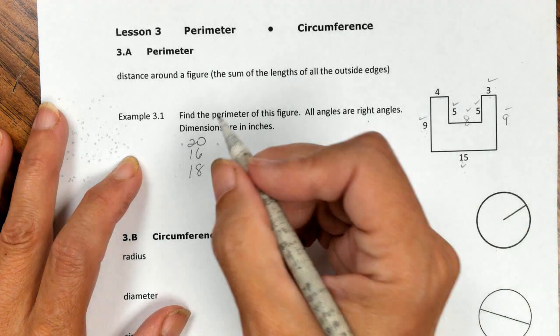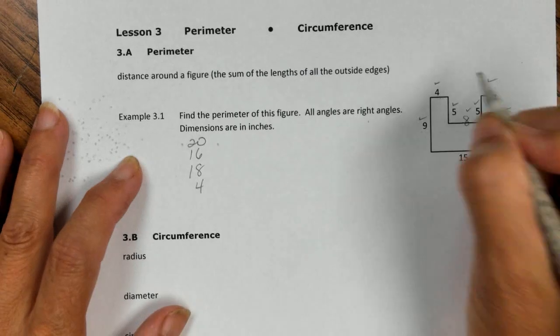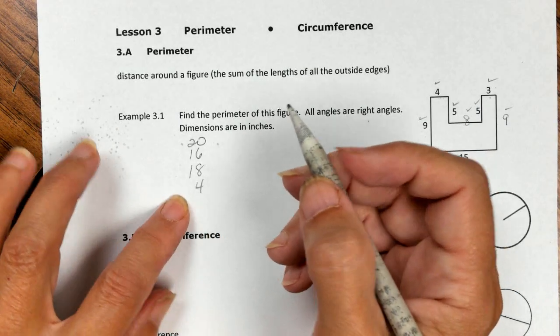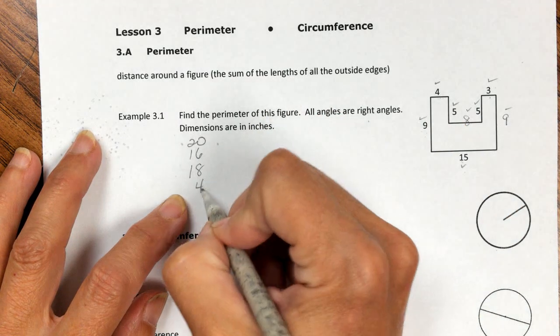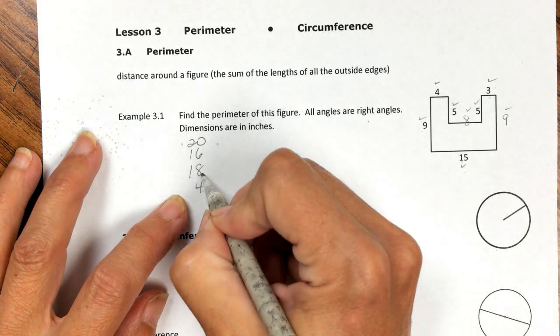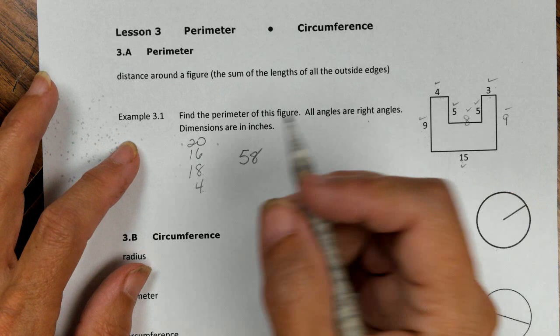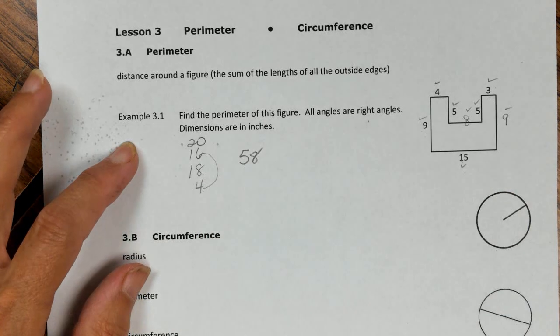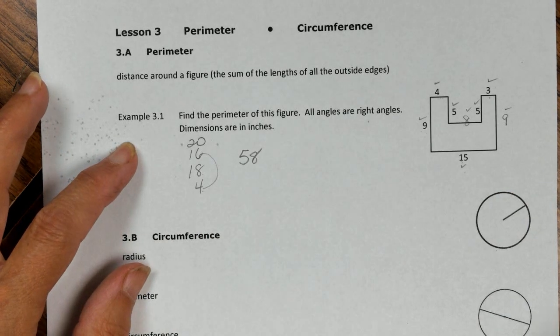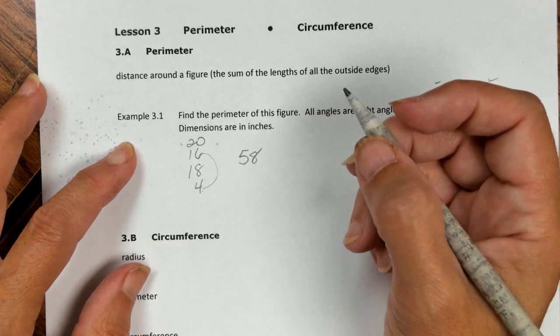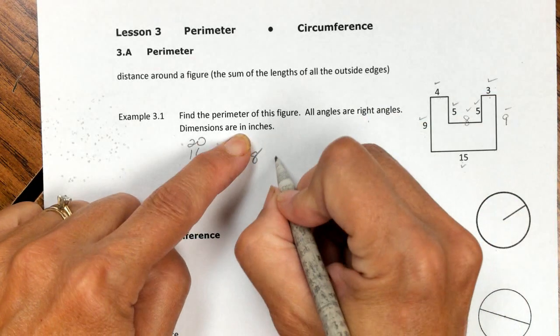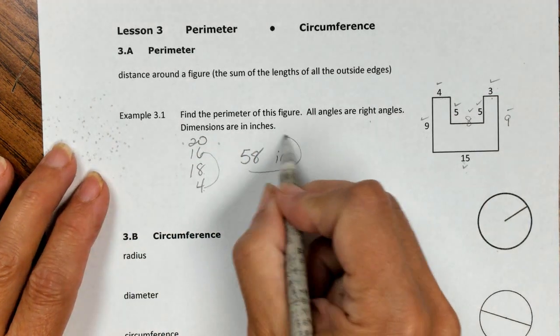I just need the 4. Okay, so we have 16 and 4 is 20, 40, 58. Again, you can add those in whatever order you wish. I just was trying to get multiples of 10. Okay, so 58 inches. That is the perimeter of that figure.